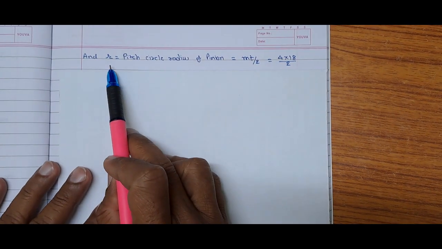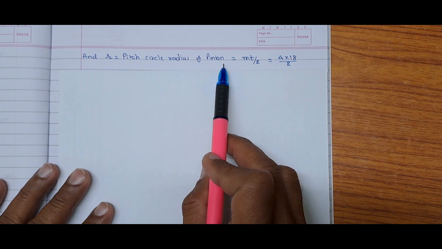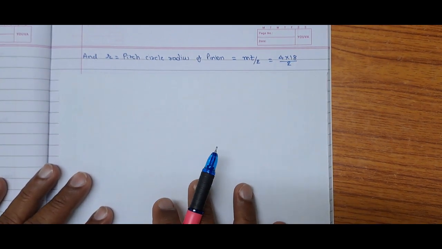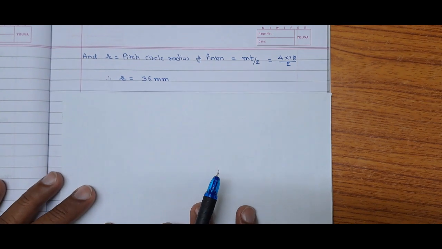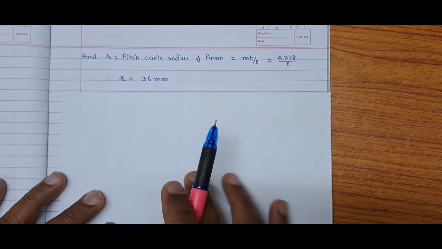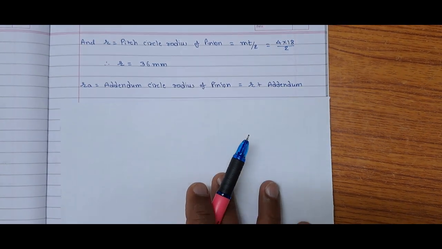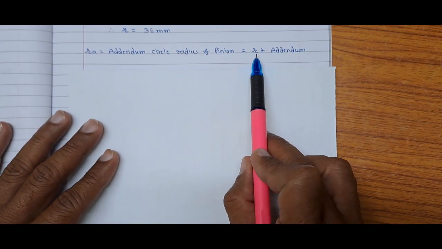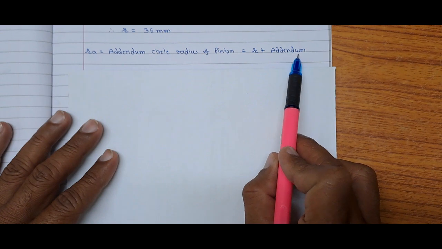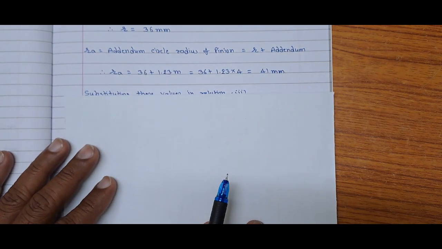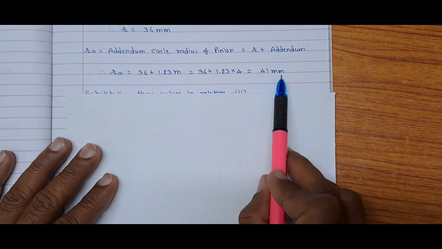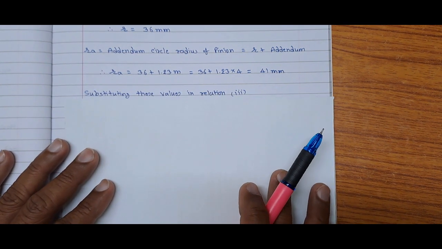And small r is the pitch circle radius of pinion given by this relation. On substitution of the values, we found r is equal to 36 mm, and small ra is nothing but the addendum circle radius of pinion, that is pitch circle radius plus addendum. On substitution of values, we found ra is equal to 41 mm.